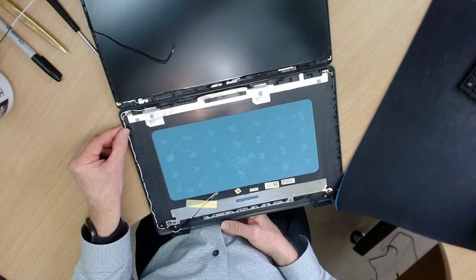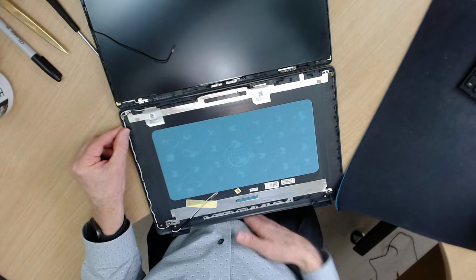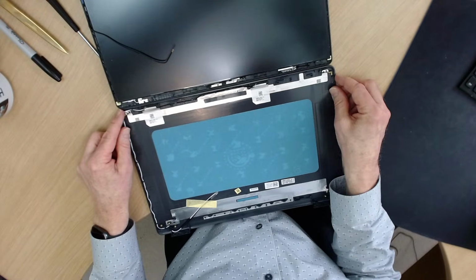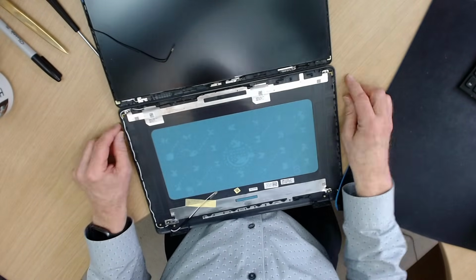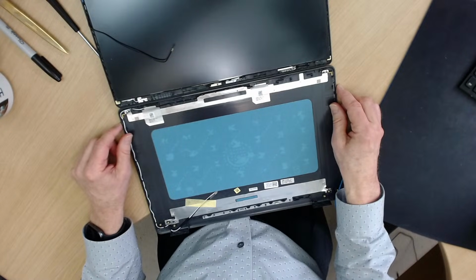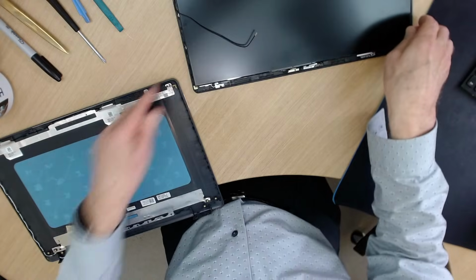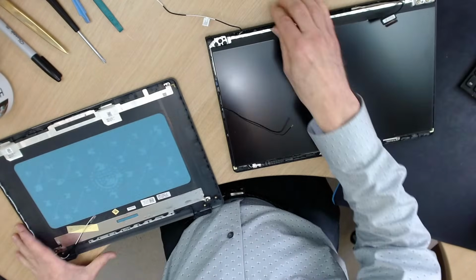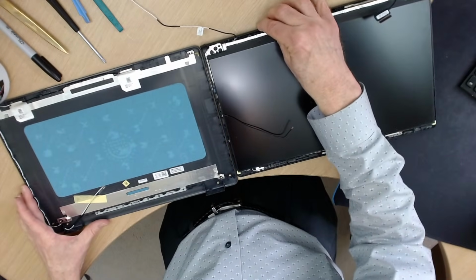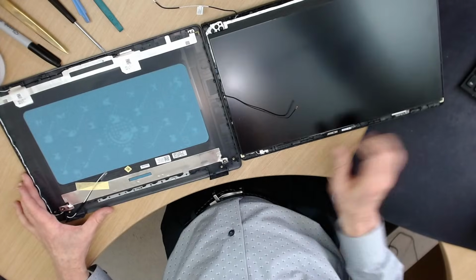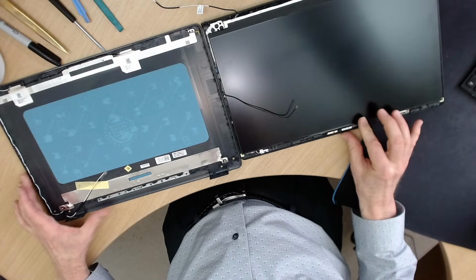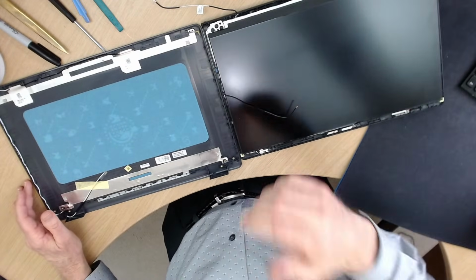The width, it's pretty close, not quite exact. The new one's a little bit wider. Tiny bit wider and a significant amount taller. Yeah, ay caramba.